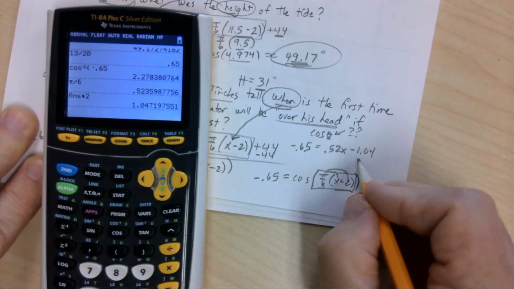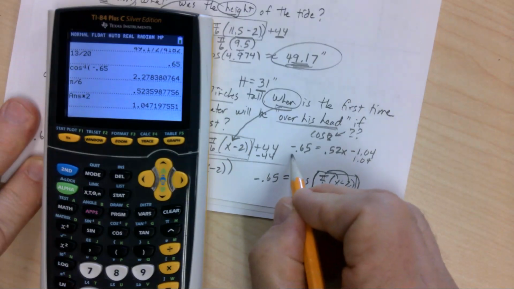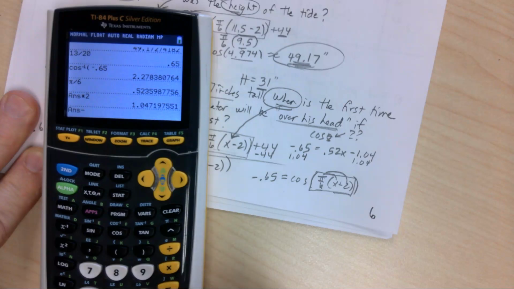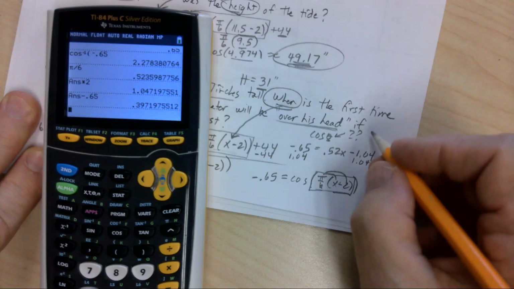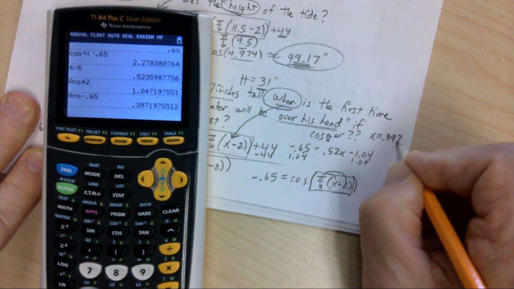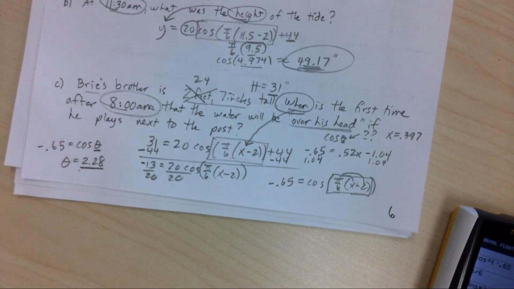Now watch this. I'm going to add 1.04, 1.04, so that minus 0.65, 0.397. So x is 0.397, and let's pause this for just a second.